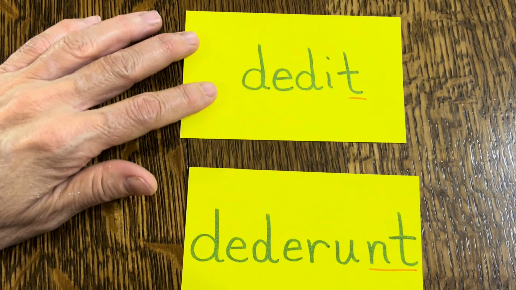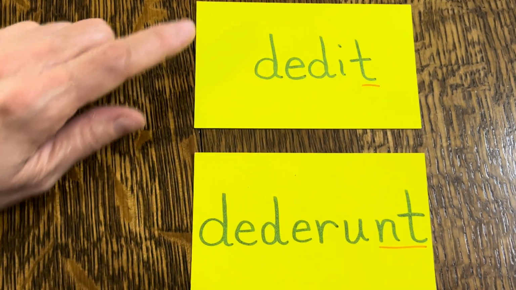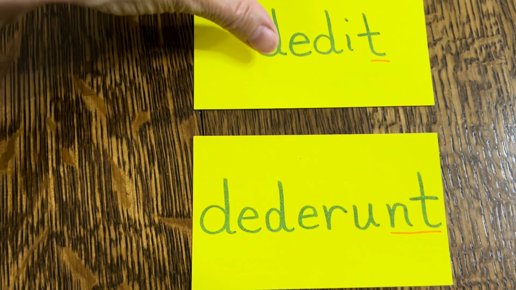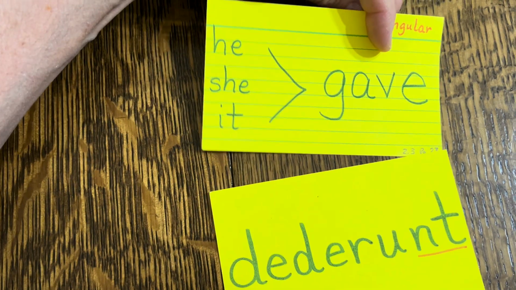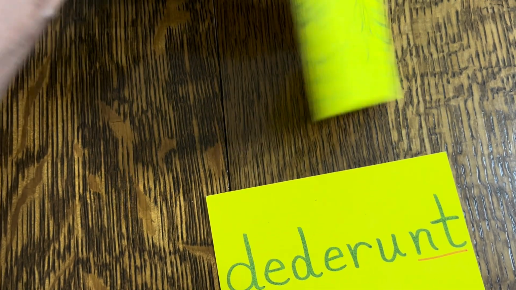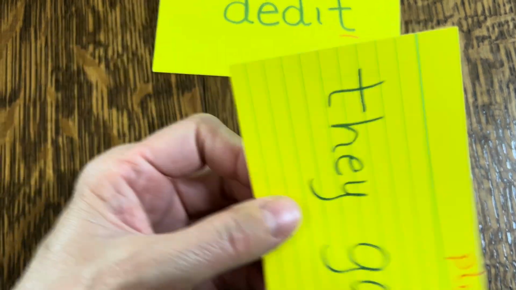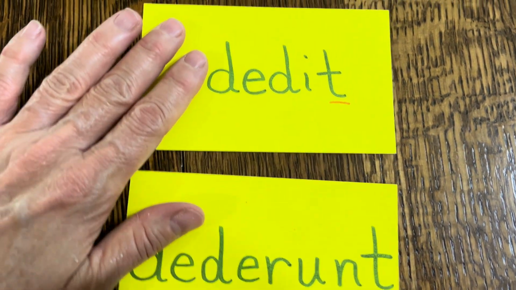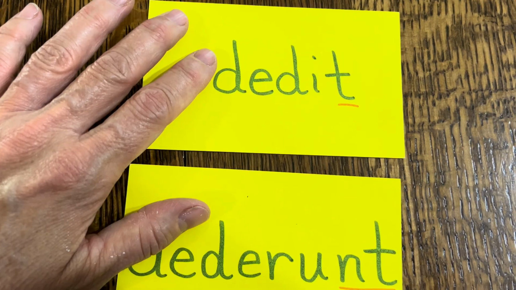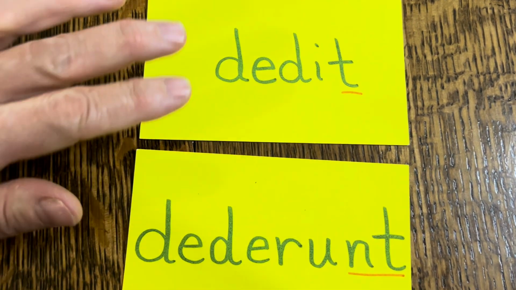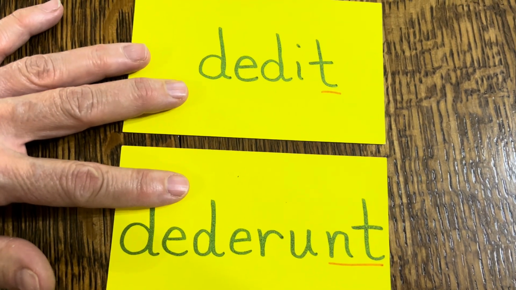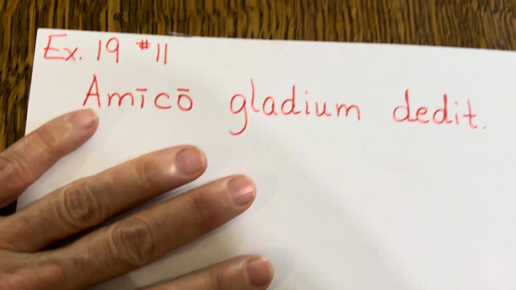We have a couple of transitive verbs here. Dedit, didn't. Dedit means he, she, or it gave, and dederunt means they gave. And we need these transitive verbs in order to make some sentences with transitive verbs, right? With direct objects and indirect objects. So let's see what our first sentence is going to be.